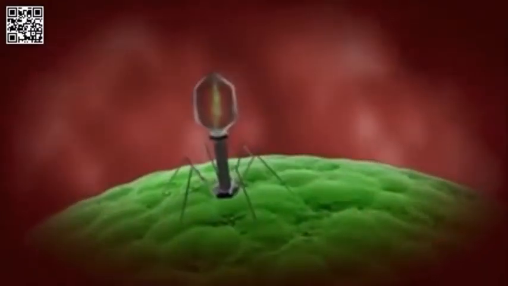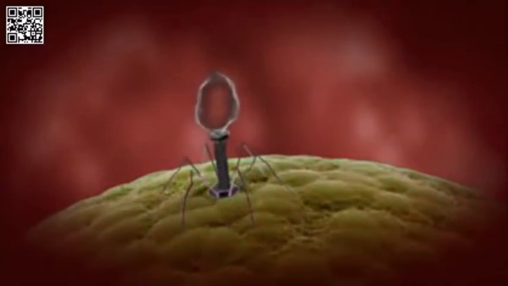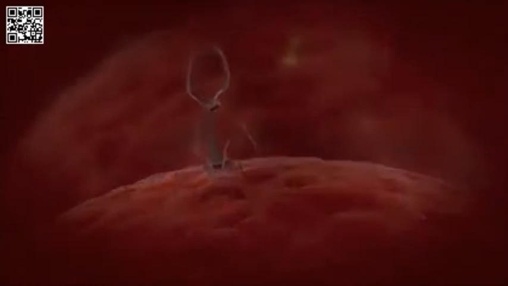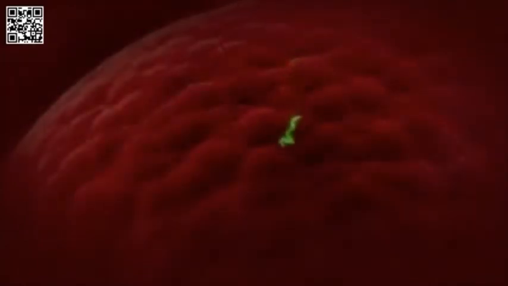First, let's take a look at how a virus infects a cell. A virus injects its genome into the host cell and commandeers the cell's internal machinery. Because the virus is inside, the cell membrane seems to protect the virus from detection by the host.